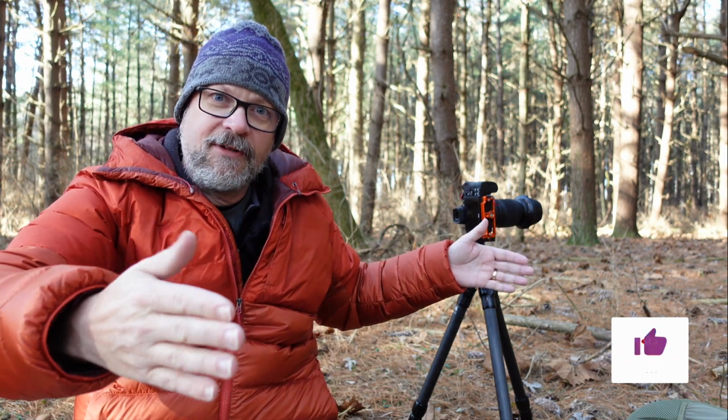And that continues on up to like f16, f22, where you've got an even larger depth of field, so things from near to far in focus. So that's a really important element to landscape photographers. So yes, we can let more light into the camera with something like an f2.8 aperture, but that might hurt our depth of field, which is going to hurt the sharpness of our photos.